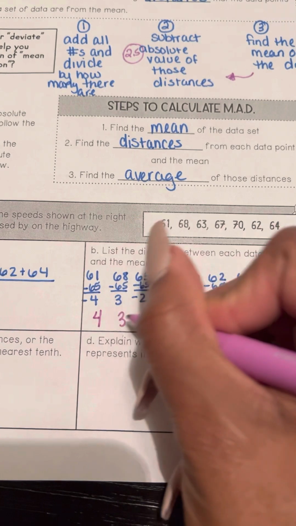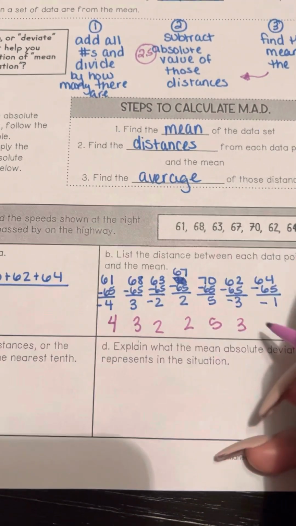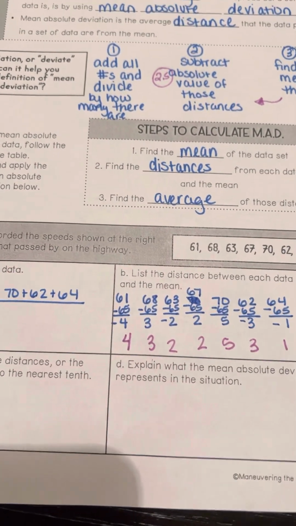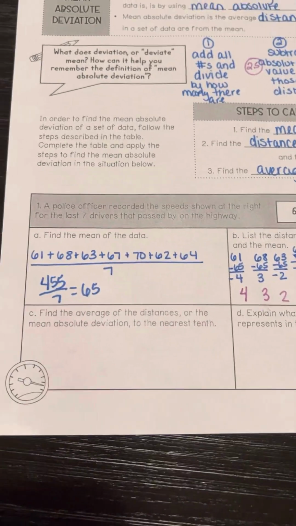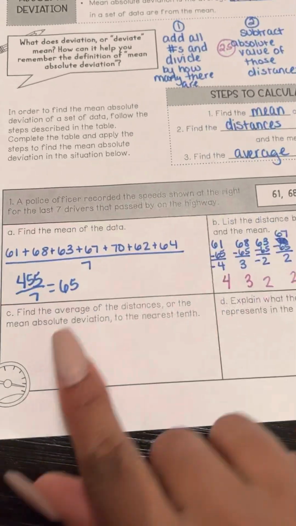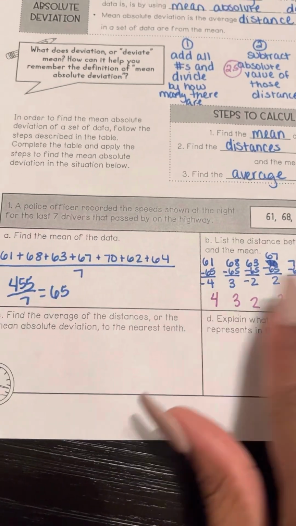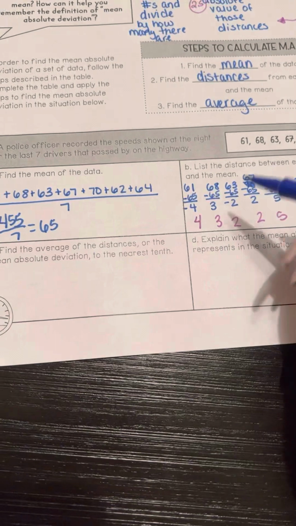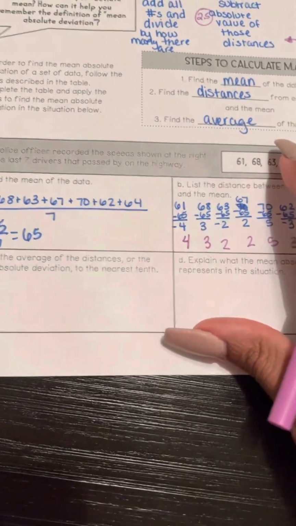I have 4, 3, 2, 2, 5, 3, and 1. You just take the positive values. We cannot have a negative distance. Think about it that way. When you walk backwards, you're still taking positive steps, if that makes sense. Now we're going to take these numbers and find the average of the distances, or the mean absolute deviation to the nearest tenth. So I'm going to take these pink values, add them all up and divide by 7 again to find the mean absolute deviation.